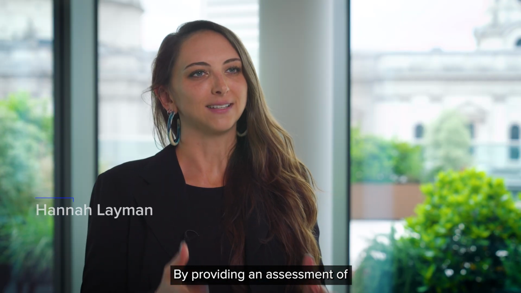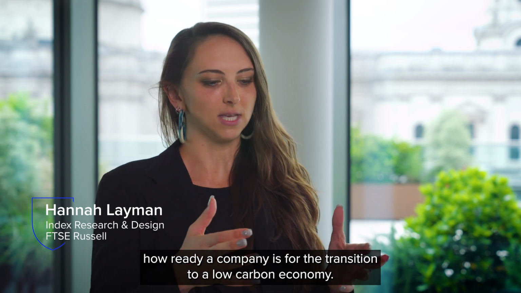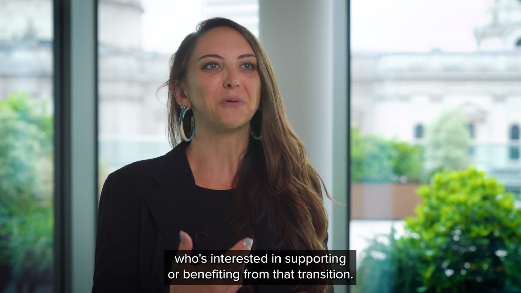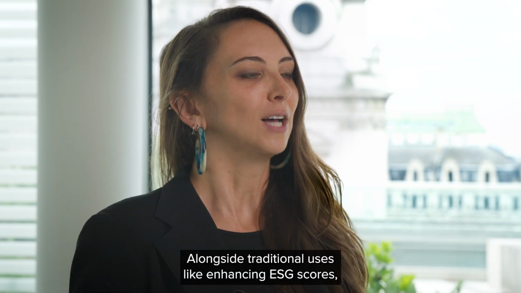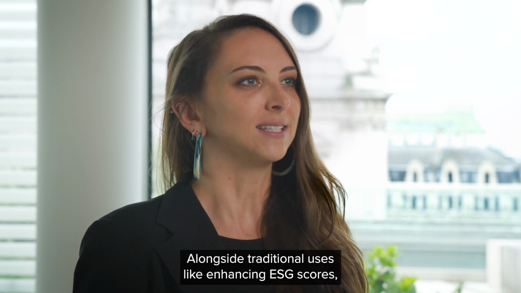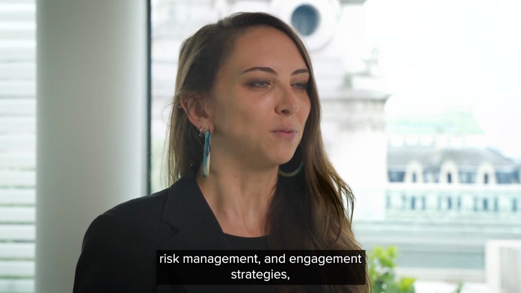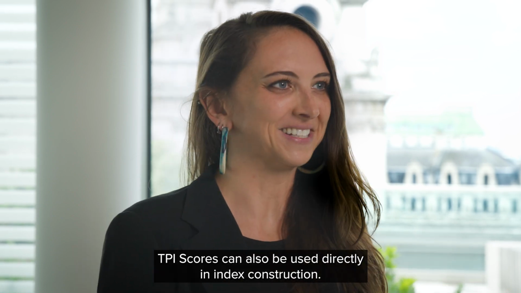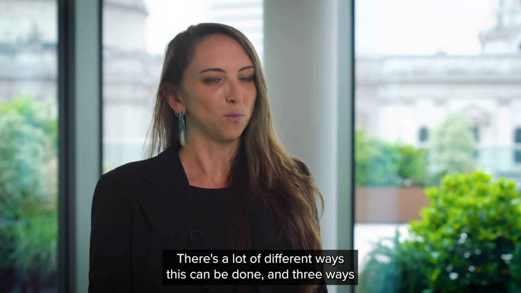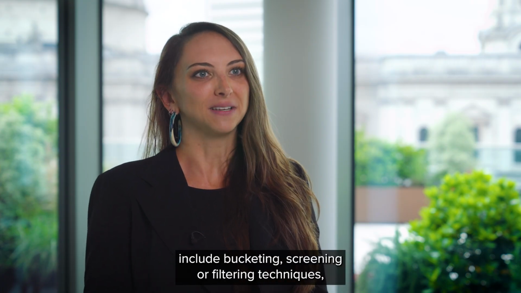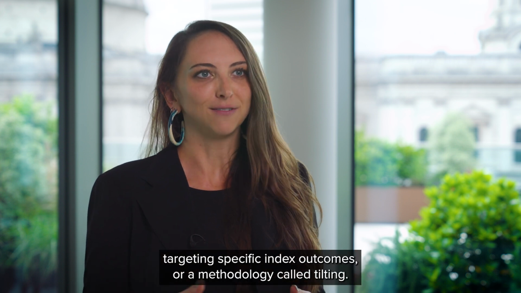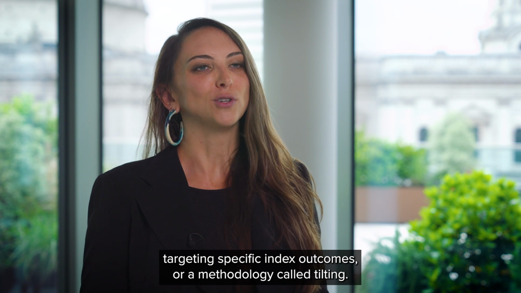By providing an assessment of how ready a company is for the transition to a low-carbon economy, TPI scores provide a really useful tool for anyone who's interested in supporting or benefiting from that transition. Alongside traditional uses like enhancing ESG scores, risk management, and engagement strategies, TPI scores can also be used directly in index construction. There's a lot of different ways this can be done. And 3 ways include bucketing, screening, or filtering techniques, targeting specific index outcomes, or a methodology called tilting.